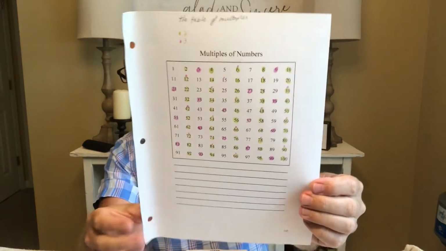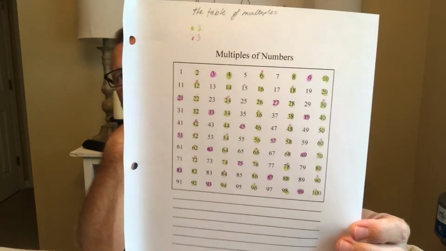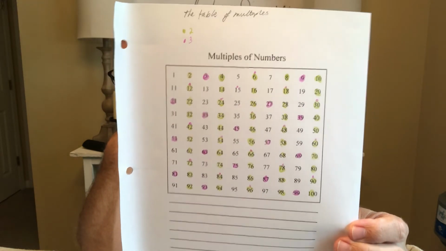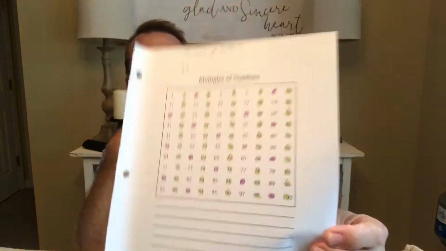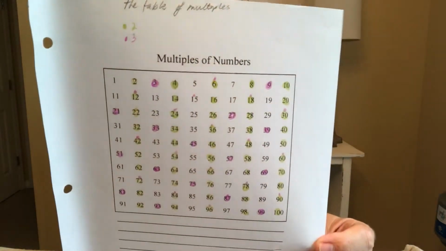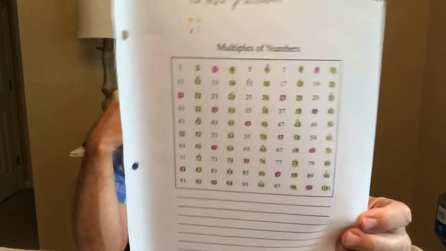You could also go to the Google Classroom Drive folder, where there is a file called multiples. We've used this before in a different lesson, that's why it's all marked up, but you can use it for this lesson too, because all you need is a 100 chart. All right, let's get going.